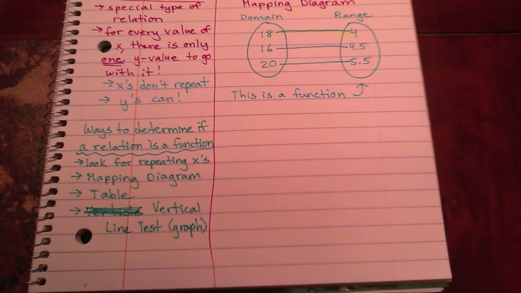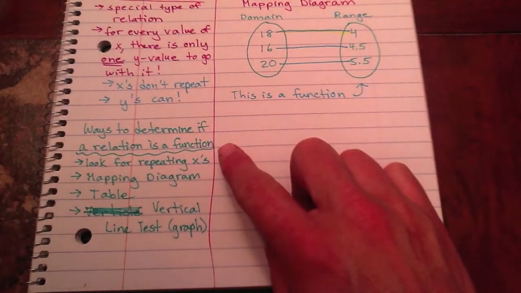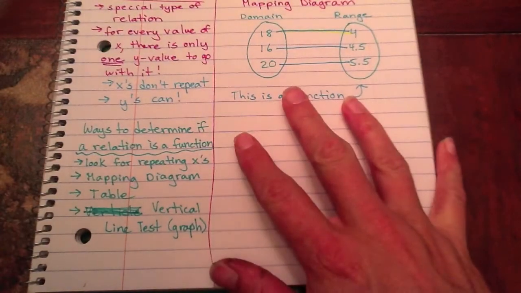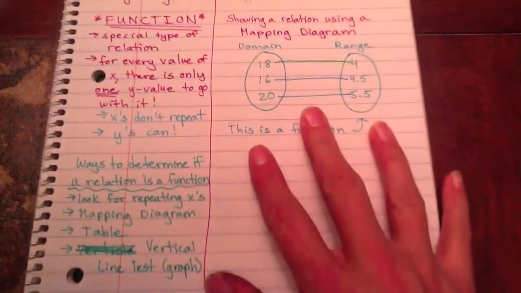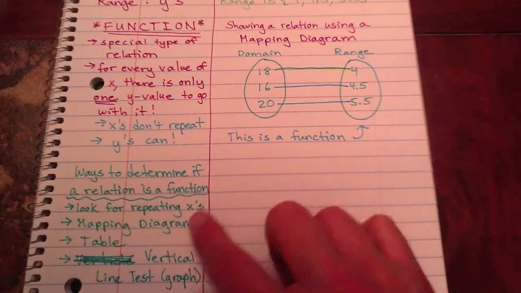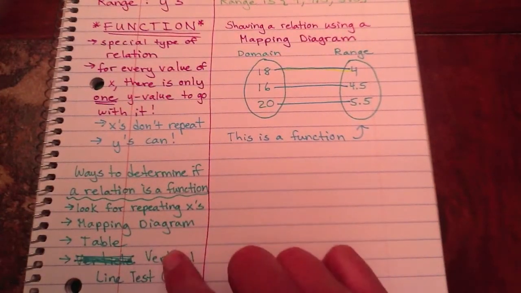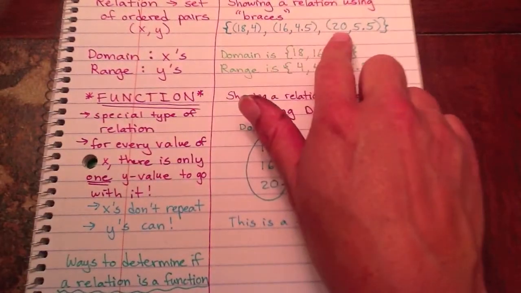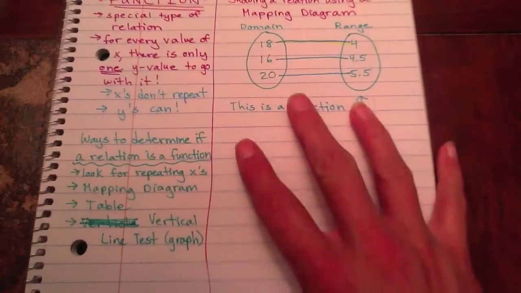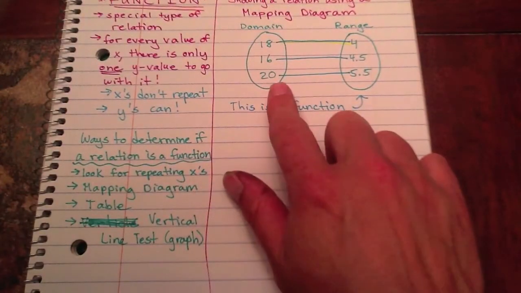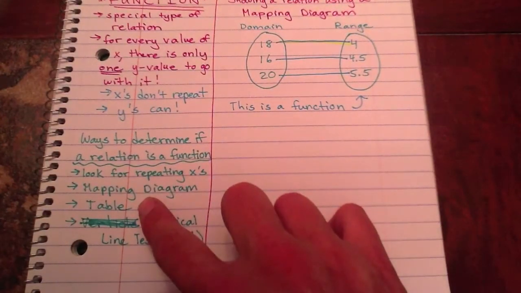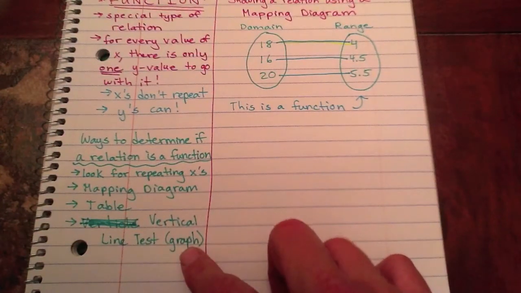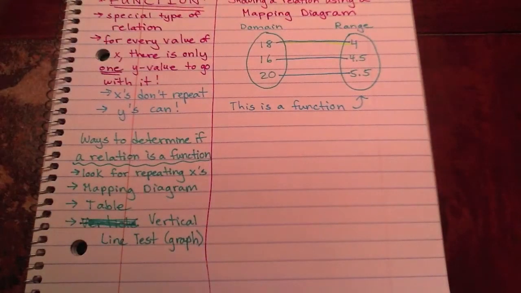There are 4 main ways to determine if a relation is a function or not. We just went over 2 of them. The general rule is you're looking for repeating x's using one of these 3 things. But you can also look for your repeating x's just right here in your braces originally. But the other ways are the mapping diagram, which we just went over, a table, which we're going to go over next, and a vertical line test, which you use when you have a graph. So go ahead and write those down. When you're done writing those down, hit play again.